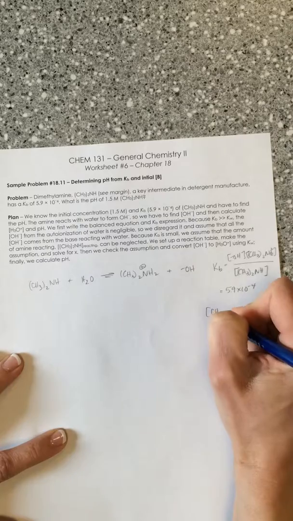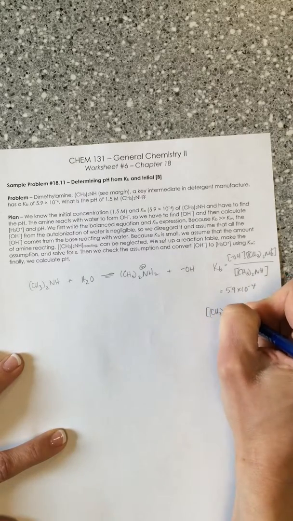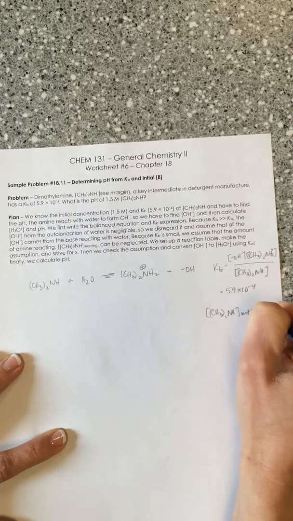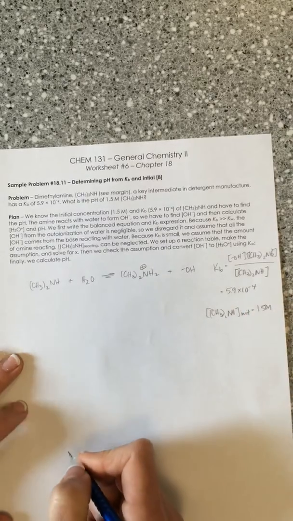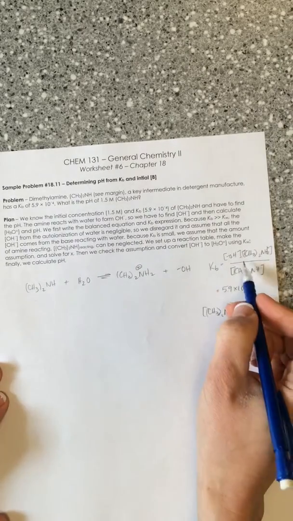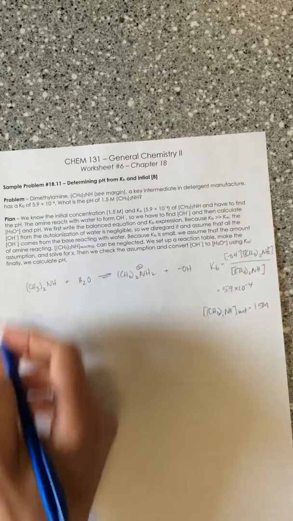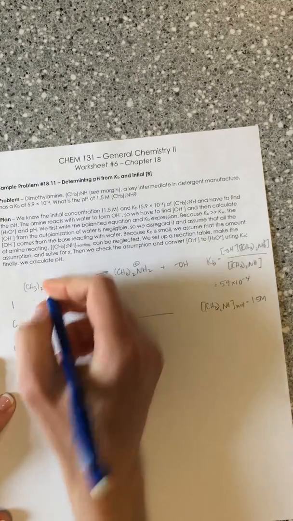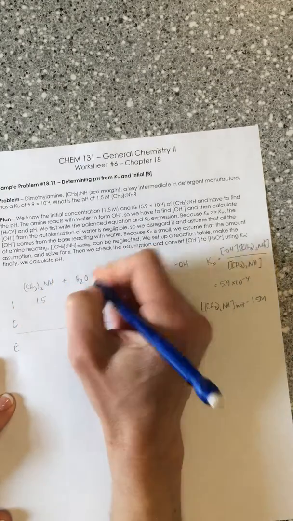So we've got (CH3)2NH initial, and they give it to us directly as 1.5 molar. Our preliminary steps: equation, equilibrium constant, initial concentrations. Now we make our ICE table. We've got 1.5 molar to start.